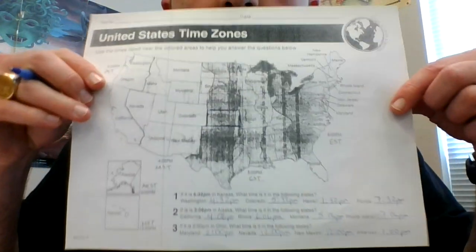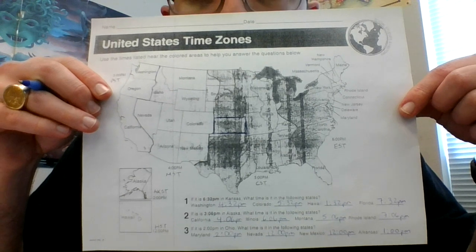Nevada is in Mountain Time, so we would want to go back 2 hours. So it would be 12 p.m. or 12 noon. New Mexico is in that same region, so it would also be 12 p.m. And then Arkansas is in the Central Time Zone. We'd go back 1 hour. Okay, so there we go. Again, I'm going to scan this in as well to show us the answers and how those work.